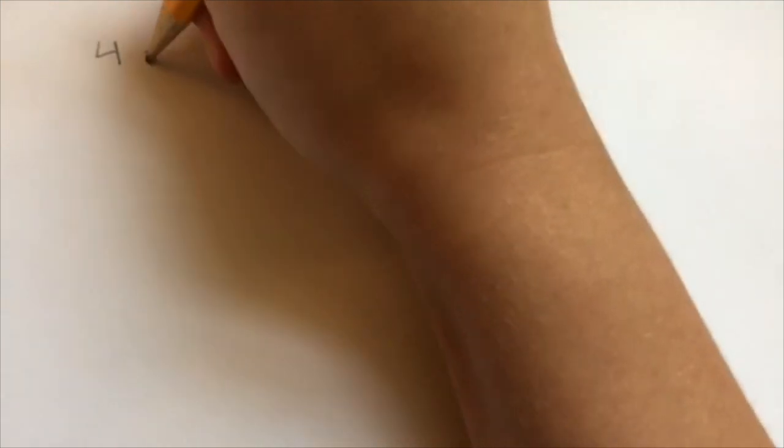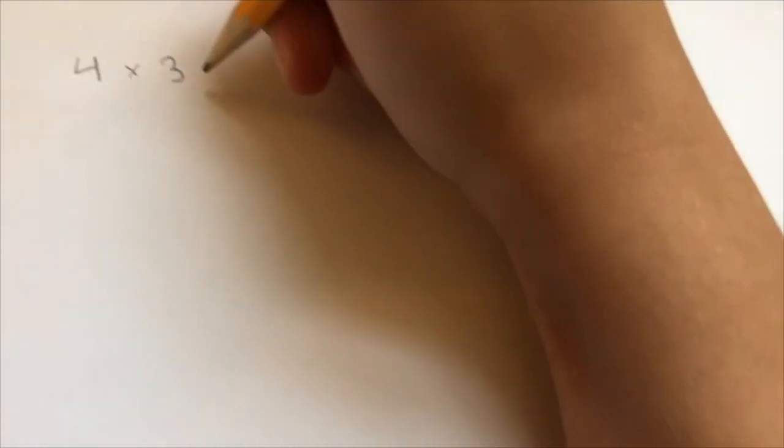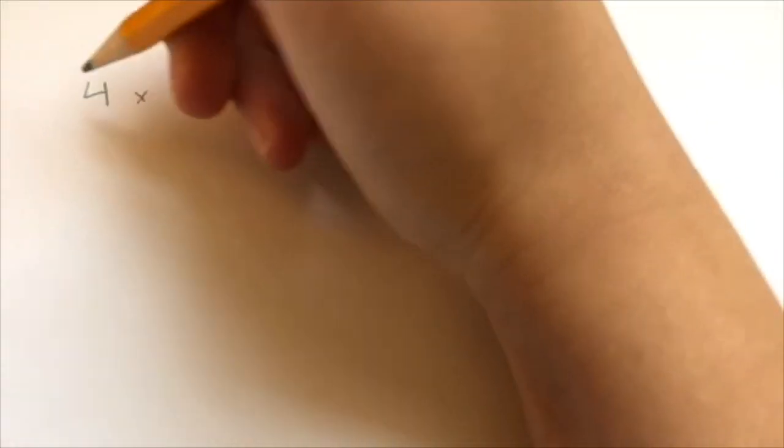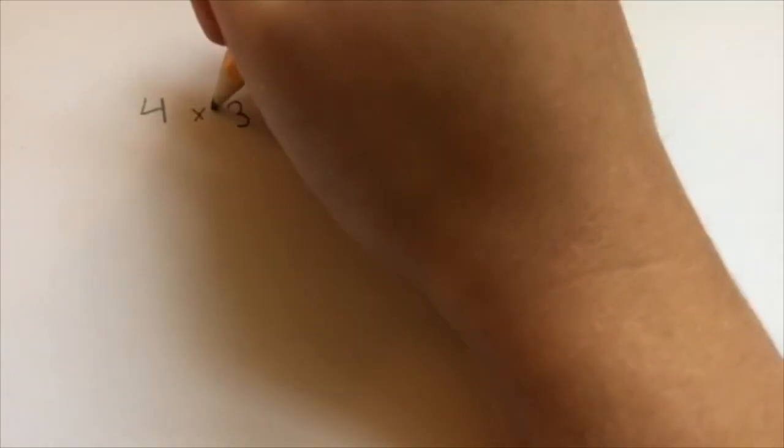This is a way to think of multiplication that will make it a lot easier. For example, if I was to do 4 multiplied by 3 equals what? We don't know. The multiplication symbol basically means, if you think of it as, groups of.